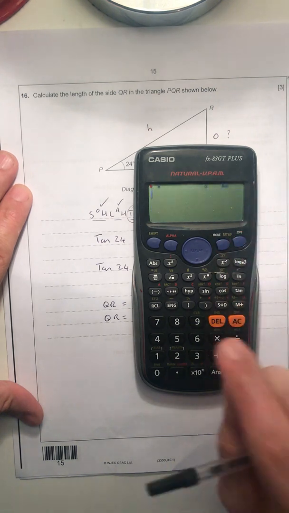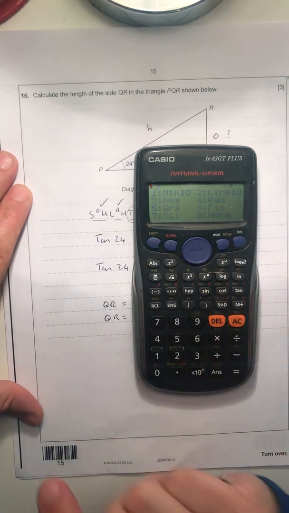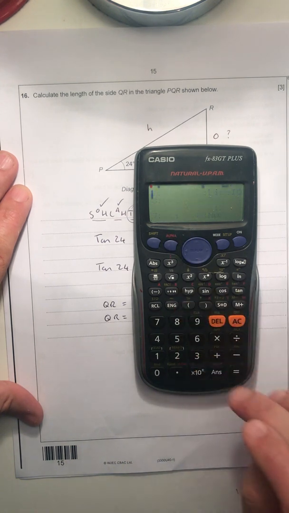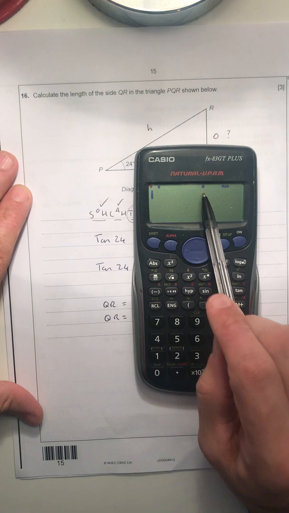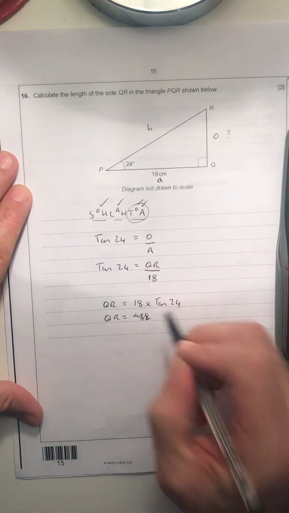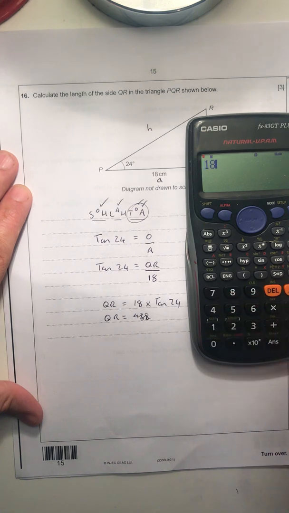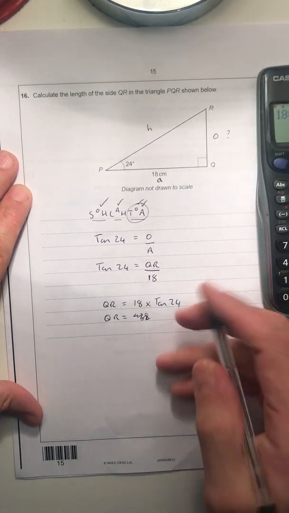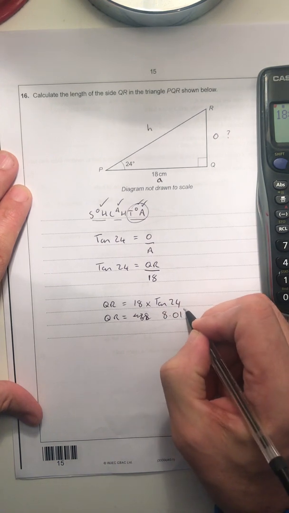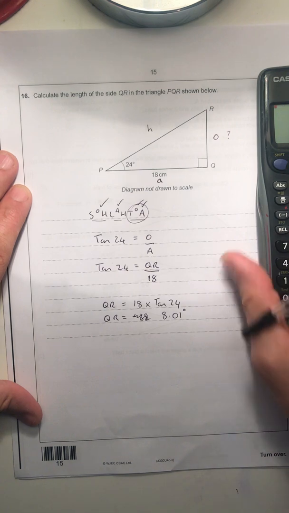To make sure your calculator is in degrees, press shift, setup, and then press number 3 to make sure there's a D shown on your calculator, D for degrees. And if I do that again now, it should be correct. So 18 times tan of 24, and that gives me an answer of 8.01 to 2 decimal places.